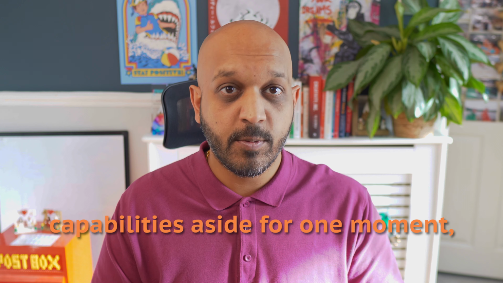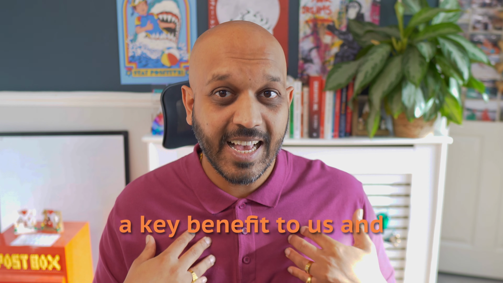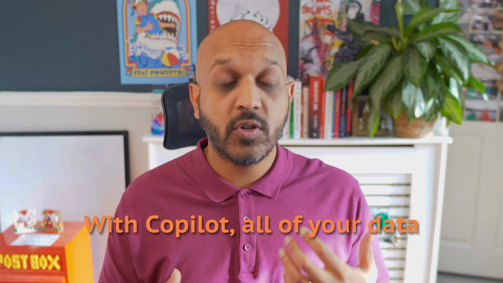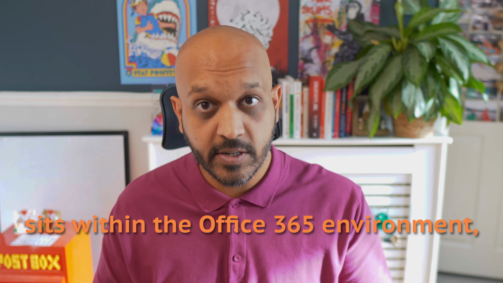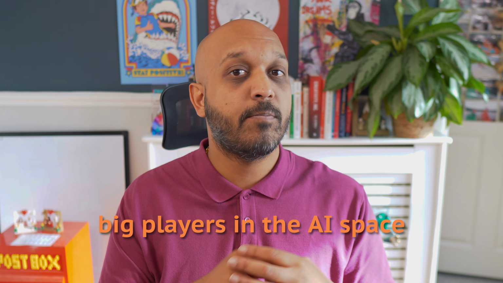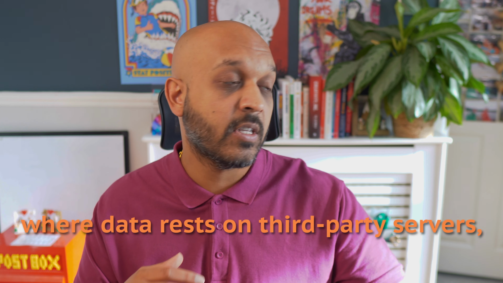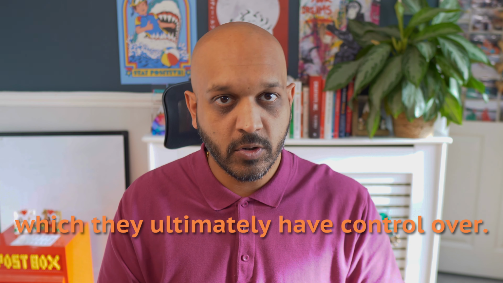Putting the host of capabilities aside for one moment, a key benefit to us and our clients is data security. With Copilot, all of your data sits within the Office 365 environment, as opposed to the other big players in the AI space where data rests on third-party servers, which they ultimately have control over.